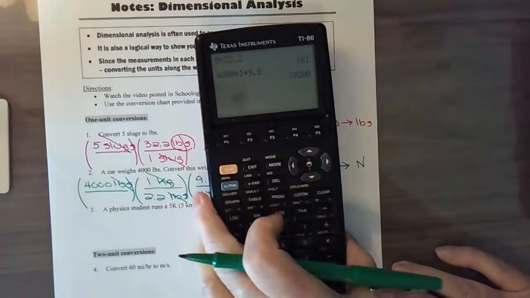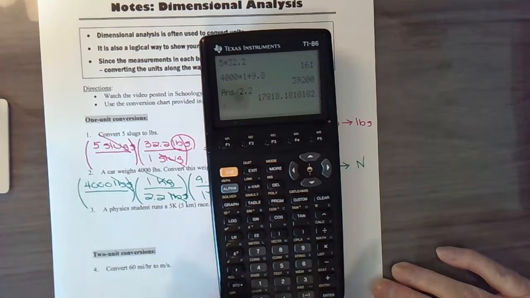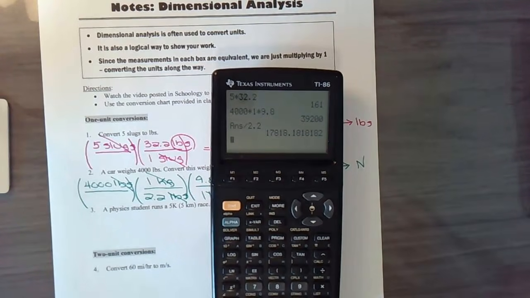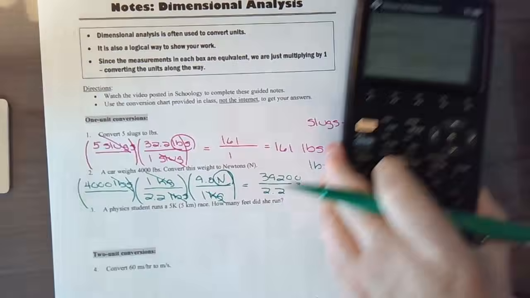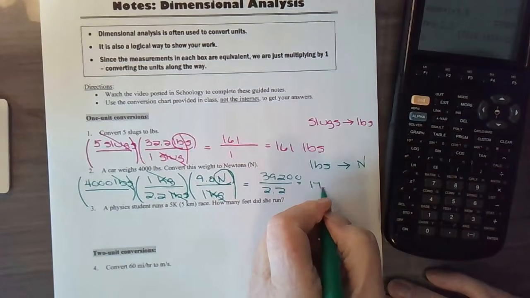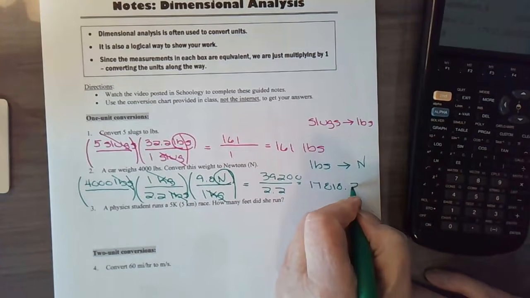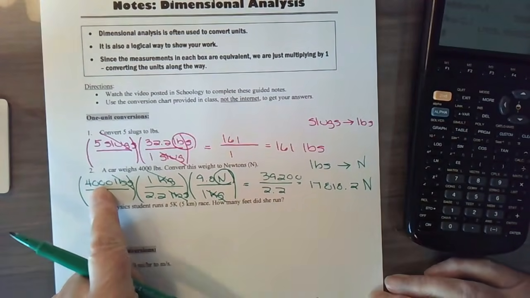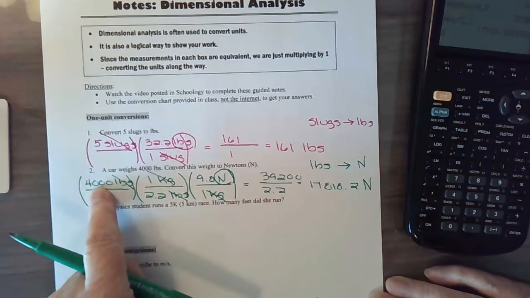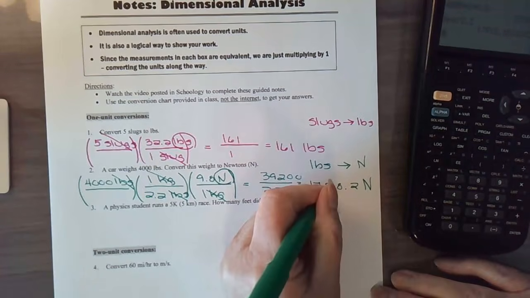Now I'm going to divide that. 39,200 divided by 2.2, and I get this answer. I'm just going to round everything off to one decimal place. So that's going to be 17, point, I'm just rounding it off to a 2. And that's newtons. So 4,000 pounds is 17,000 some newtons. You can see that.